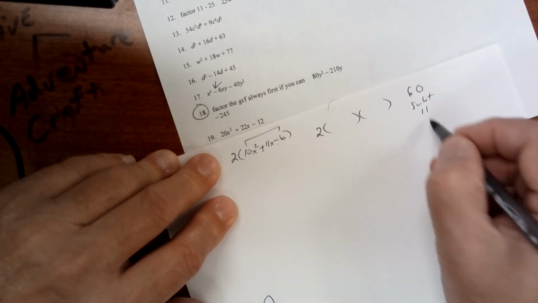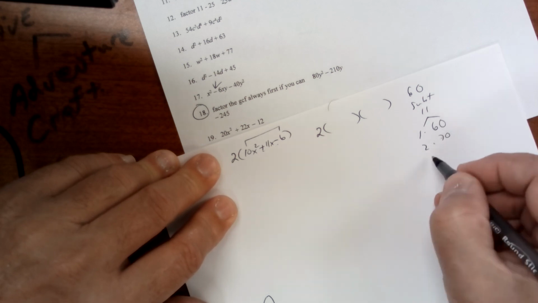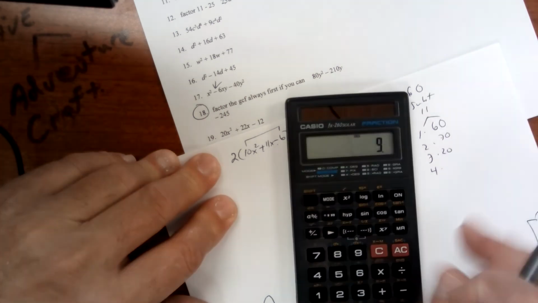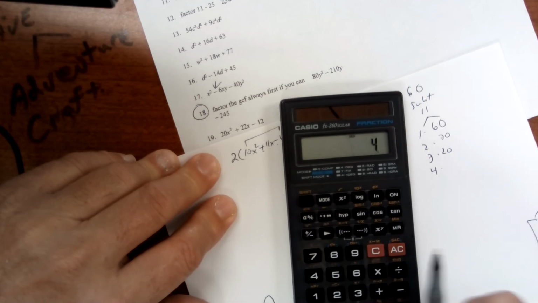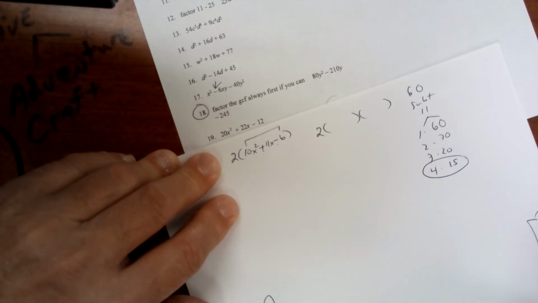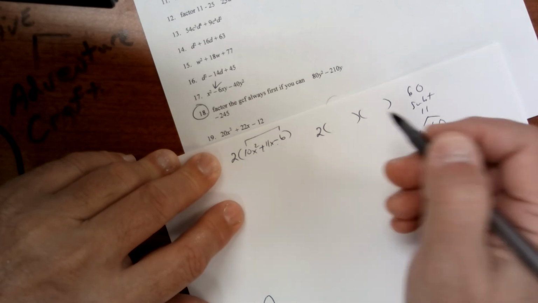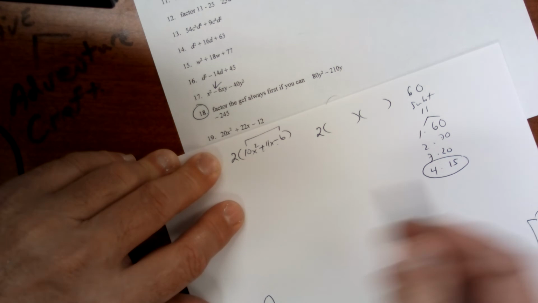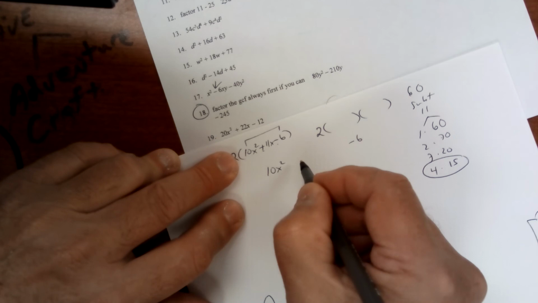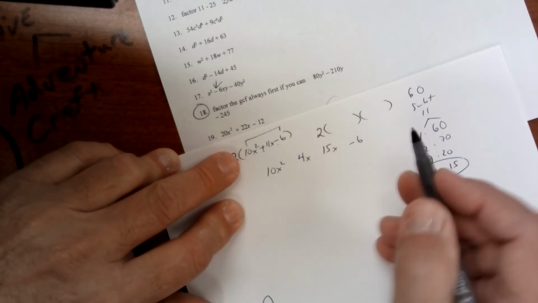So that's going to be 1 times 60, 2 times 30, 3 does work, 3 times 20, 4 times something, let's see, 15, and that's actually going to be my answer that I'm looking for. So I want a 4 and a 15, that's going to give me 11. So put x, let's see, we got to do some group factoring here. So it's going to be 10x squared and negative 6, and then you're going to put 4x and 15x, and the middle sign here is a plus, so I want the plus here and the minus here.